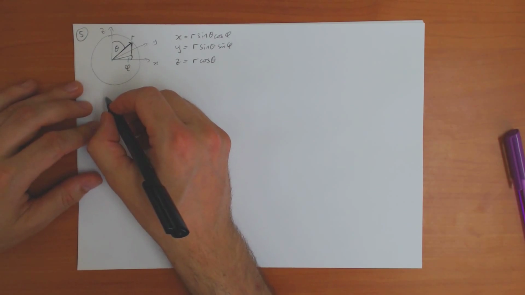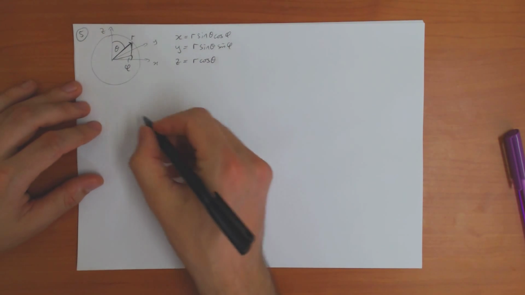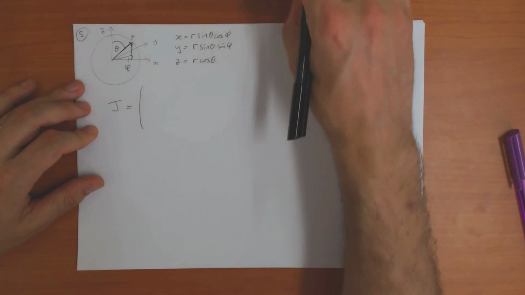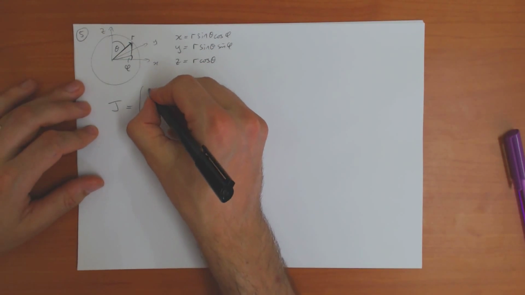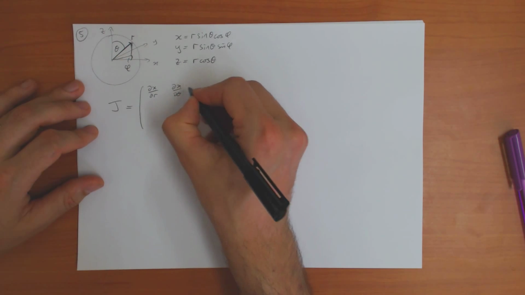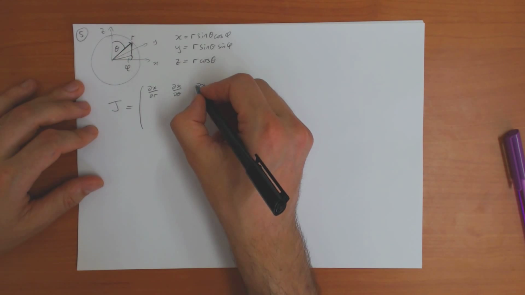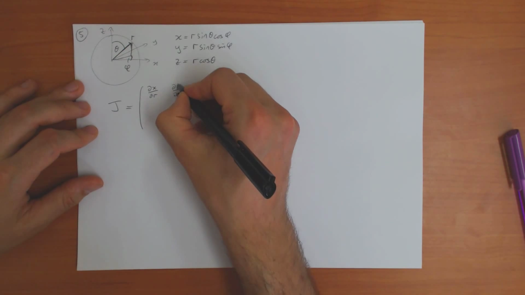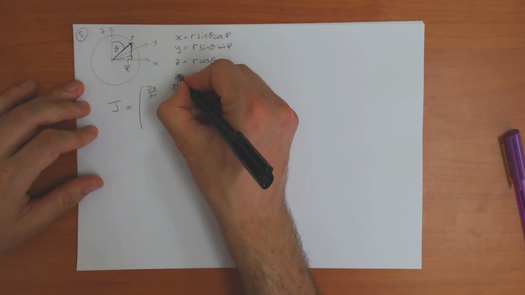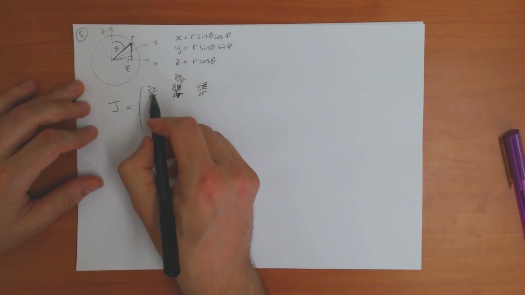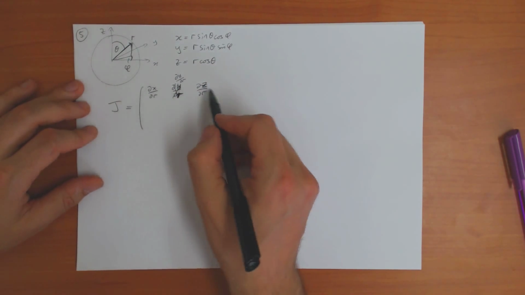Okay, so this question is only asking you to find the Jacobian matrix. So that's going to be these derivatives here: dx by dr, dy by dr, and dz by dr. So the bottom coordinate stays the same in the rows.